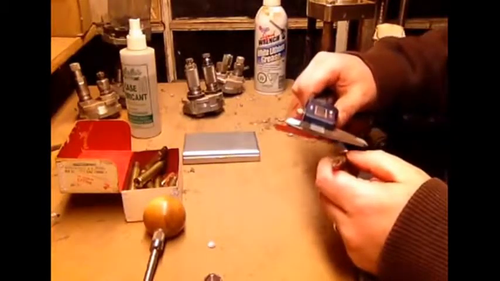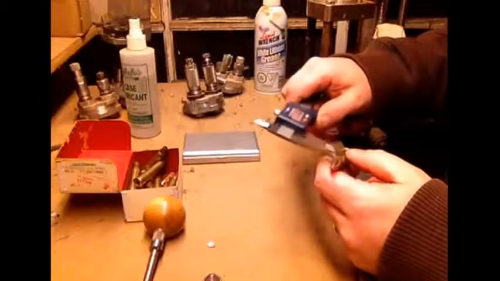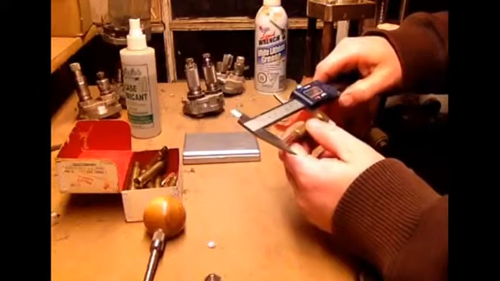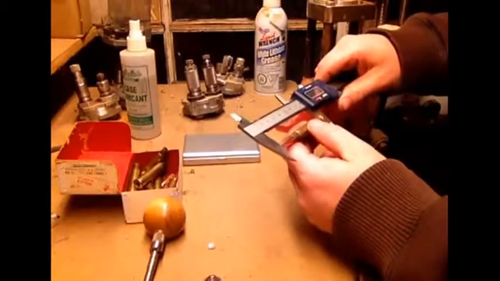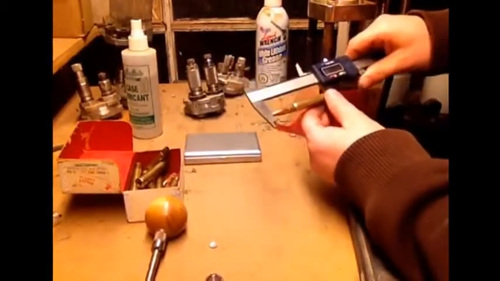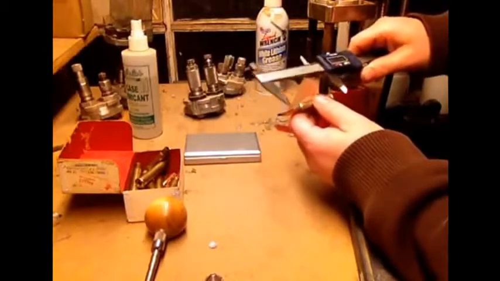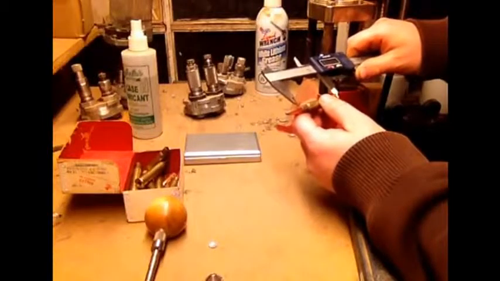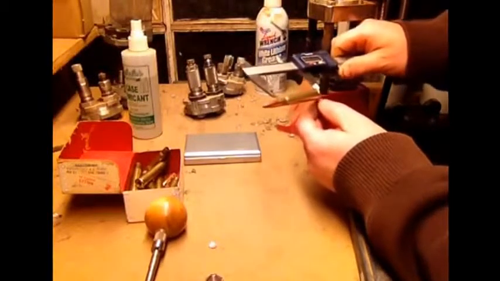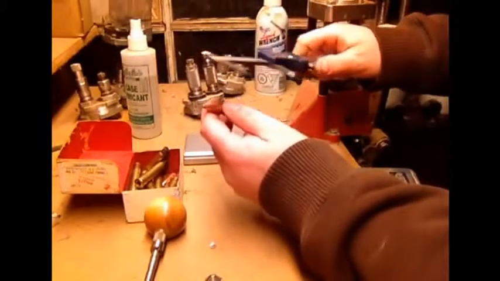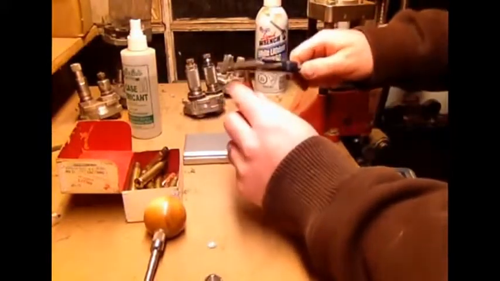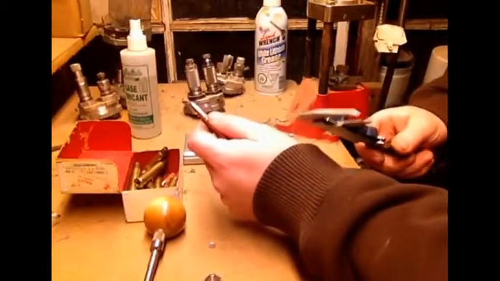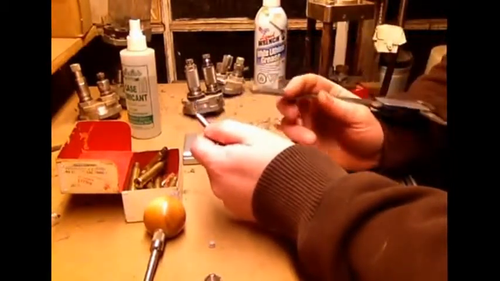So there's OAL, which is overall length. That's going to be the maximum length of your bullet and your case together. And case length, of course, is just the length of your case minus the bullet. And there's another one, it's called the ogive. I'm not 100% sure what exactly that stands for. It has to do with your rifling.